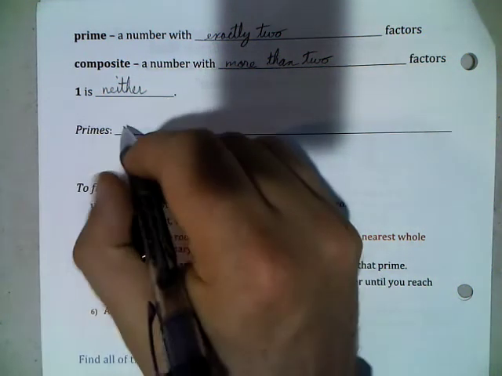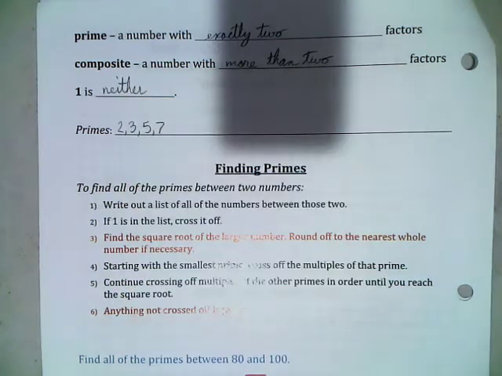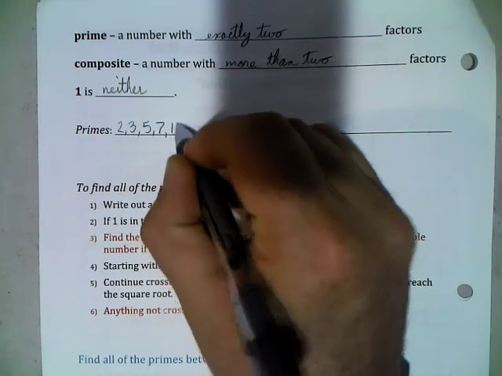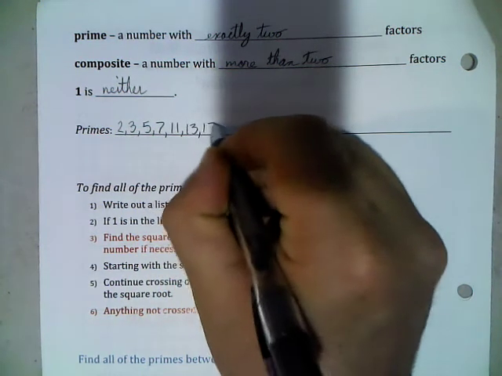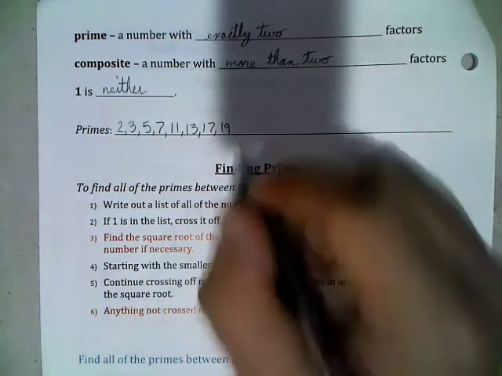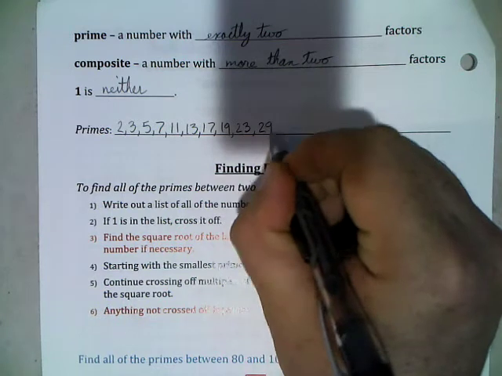All right, let's see how you did. 2, 3, 5, and 7. All right, now let's go 11 through 20. What primes are there 11 through 20? Go and pause. All right, 11 through 20. We have 11, 13, 17, and 19. All right, go ahead and pause for the 20s. In the 20s, we have 23 and 29. So just 2 of them in the 20s.